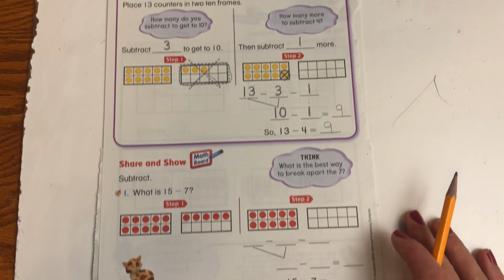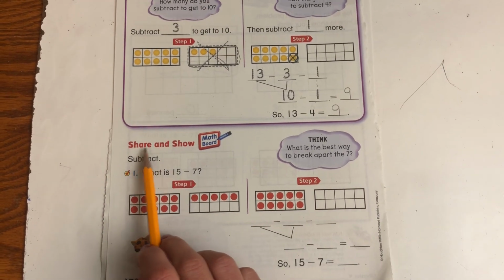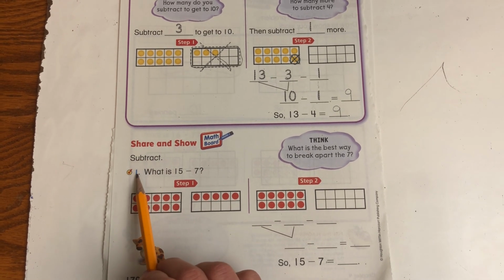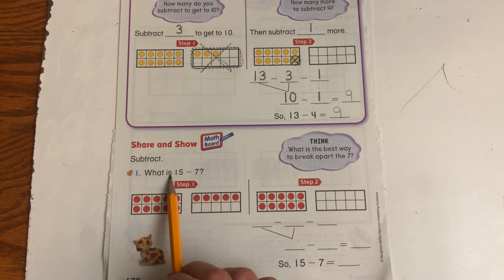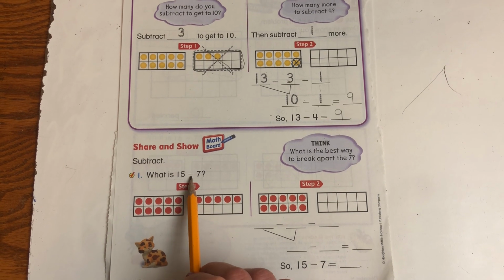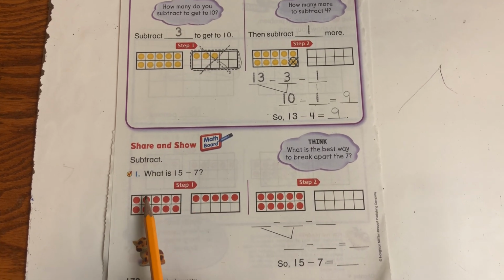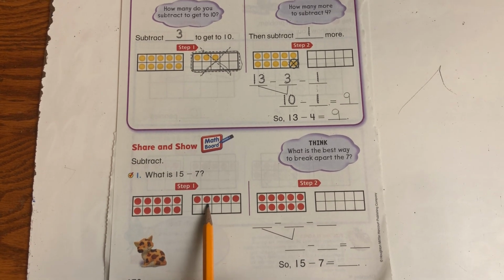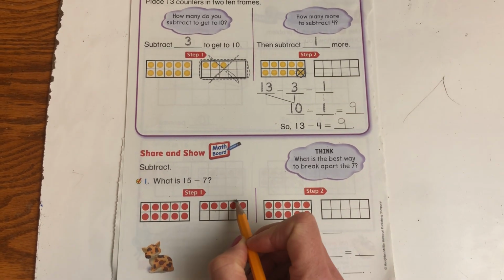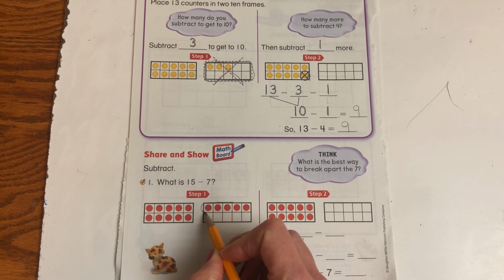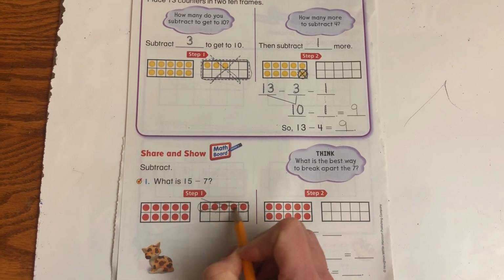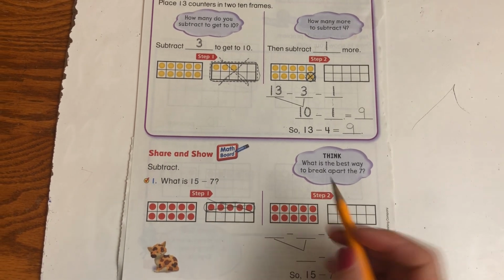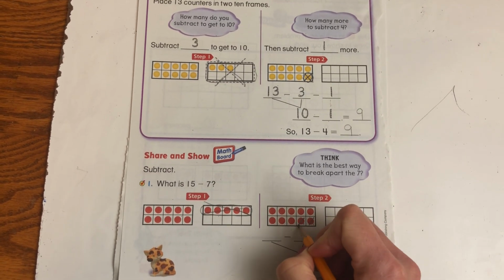All right, let's share and show. Share and show. Read it with me. Subtract. Number 1. What is 15 minus 7? Well, here I have 10 and 5, so there's my 15. Now I have to subtract how many in step 1? I have to get down to that 10 frame. So let's take away the 5 here. But 5, 6, 7. There we go.